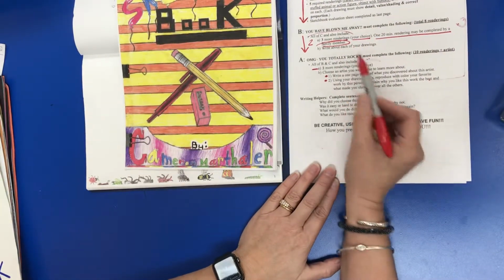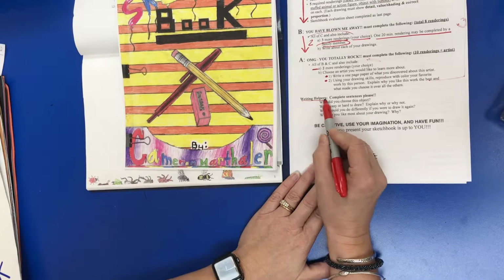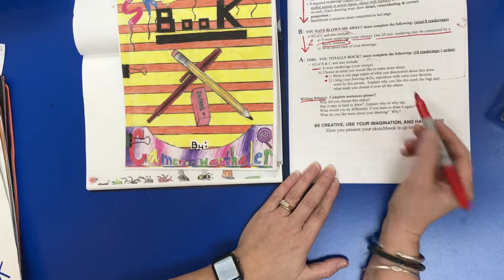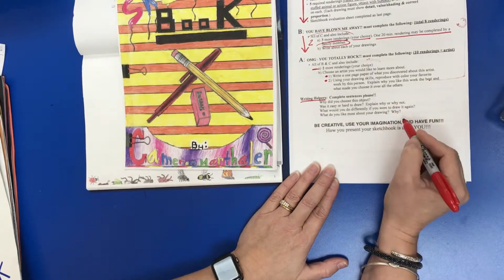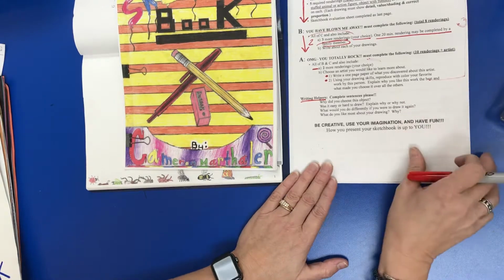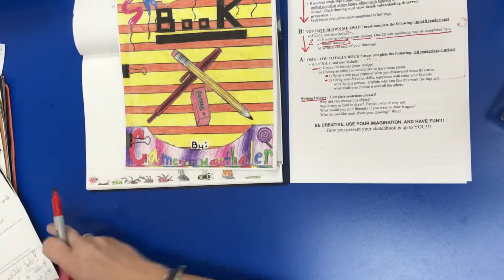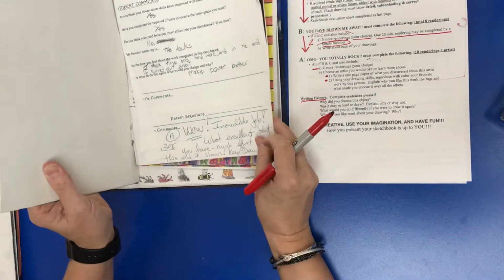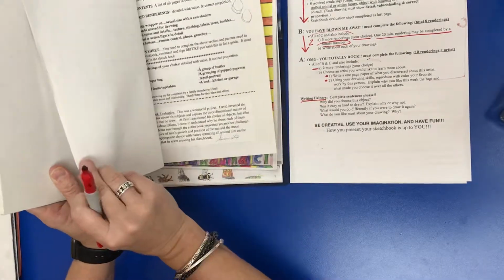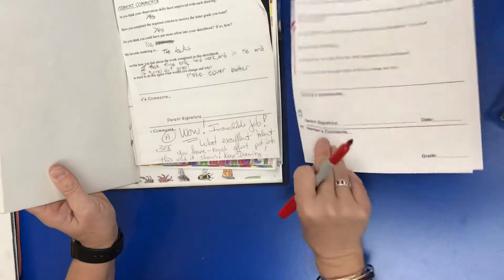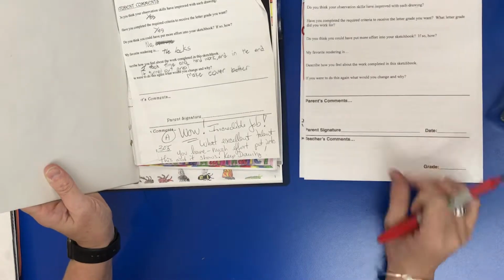So when you're writing about your artwork, here are your writing helpers. I ask that you please use complete sentences. And then your final paper in your sketchbook, which should be at the very, very end, is your evaluation sheet, which is this sheet right here that we already talked about.